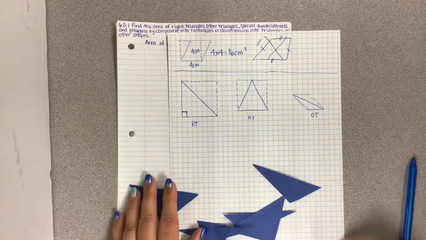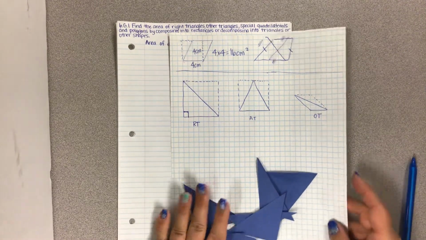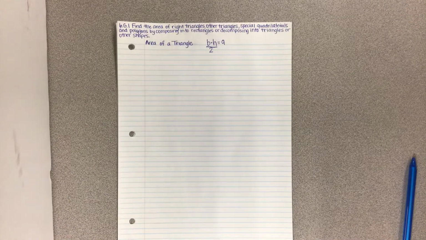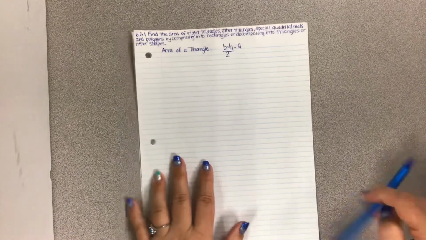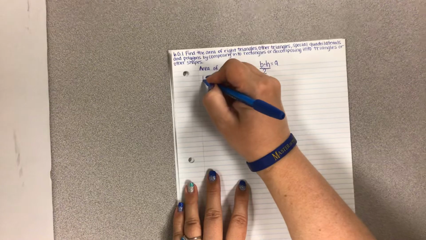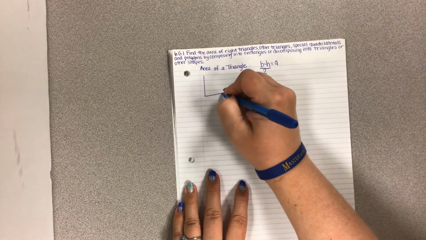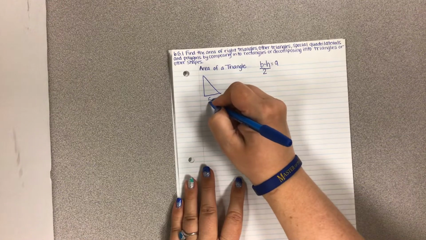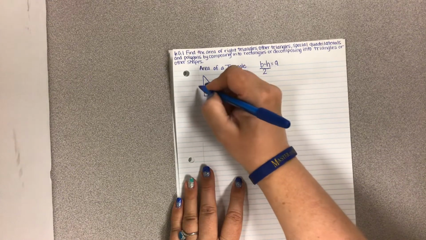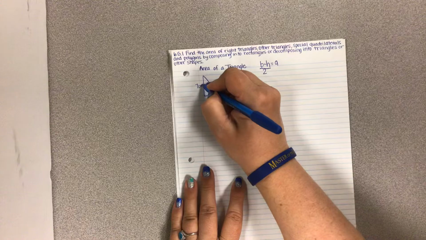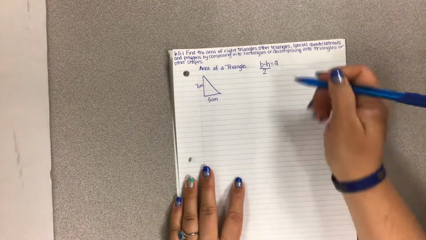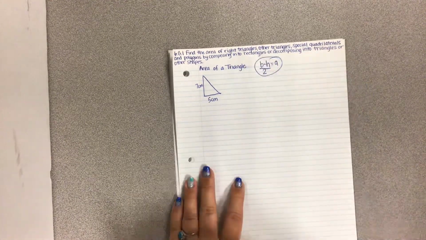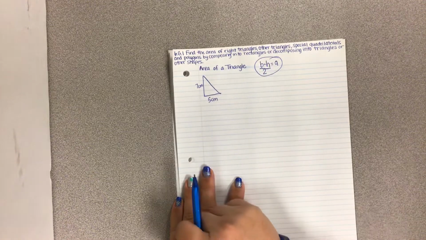All right, so moving on to the actual math part. Let's say I have a right triangle with a base of 5 centimeters and a height of 7 centimeters. Here's my formula that I'm going to use anytime I find the area of a triangle.